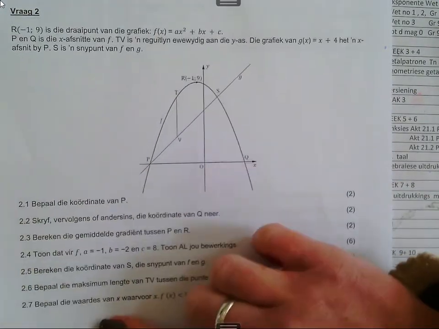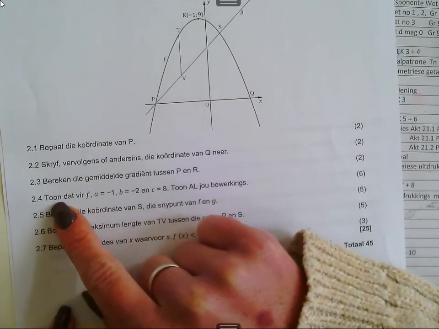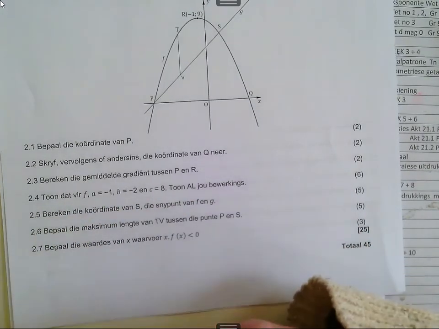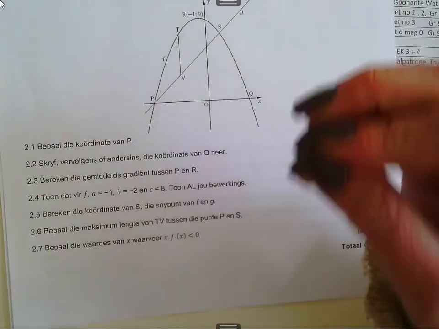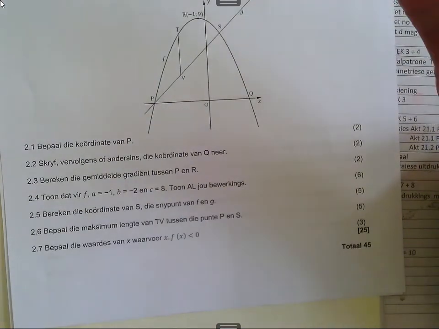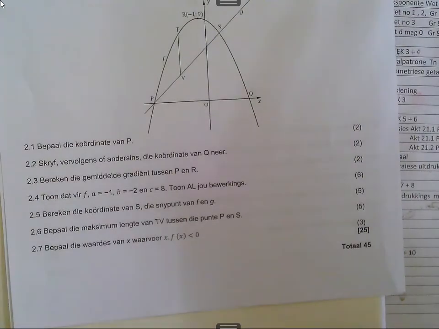I just want to talk about this one, 2.4. You remember this question where I said, show that A is negative 1 and B is negative 2 and C is 8. Do you remember what I told you about that question? You are not allowed to use A as negative 1 or B as negative 2 or C as 8. I'm asking you to show it. I just give you the answers because otherwise, if you don't get it, the rest of the things will all be wrong. It will work out in wrong answers. Okay. So that's just something that I need you to remember.